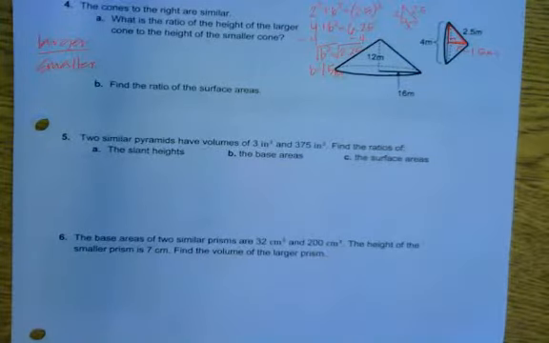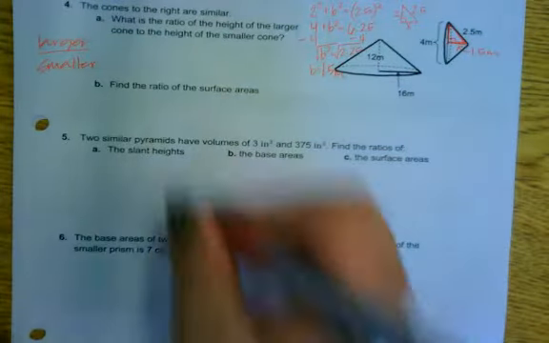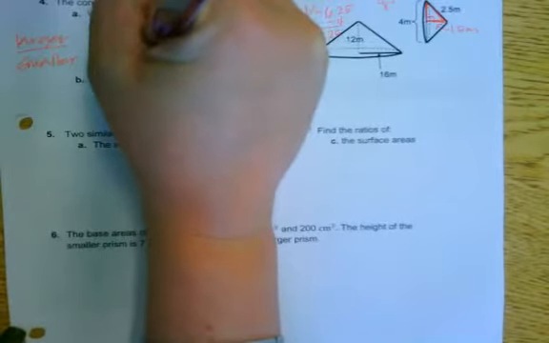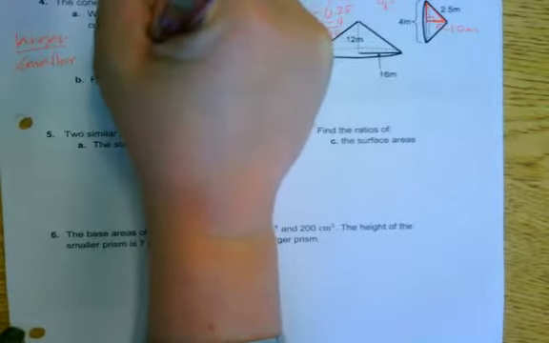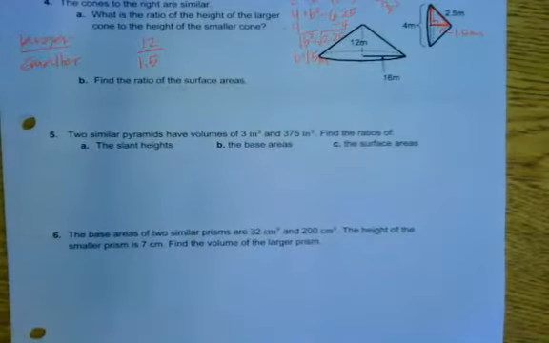Scale factor. So I have 12 over 1.5. Type that in your calculator and see if it's simplified. Very good. So it's just 8 over 1.